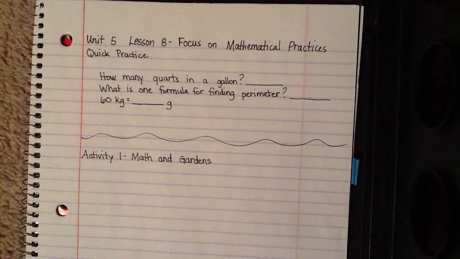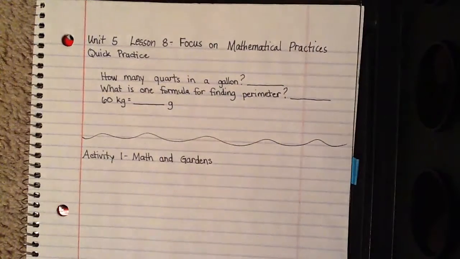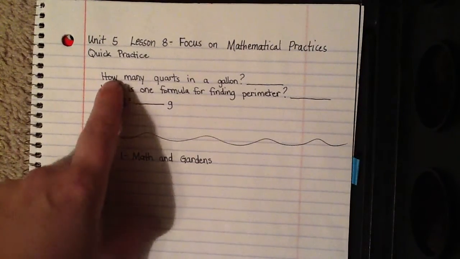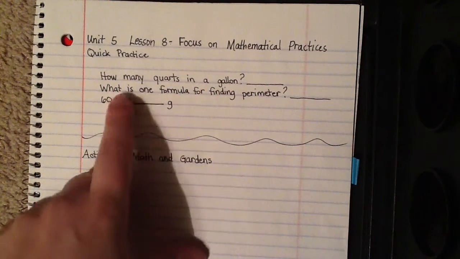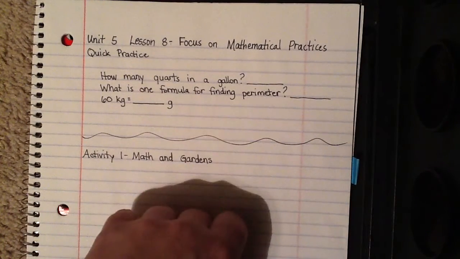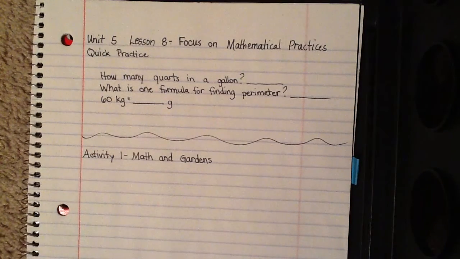Unit 5, Lesson 8. Focus on mathematical practices. Quick practice for today. How many quarts in a gallon? What is one formula for finding perimeter? And 60 kilograms equals how many grams? Go ahead and copy these down in your journal and solve now.